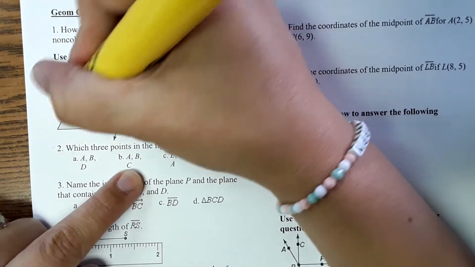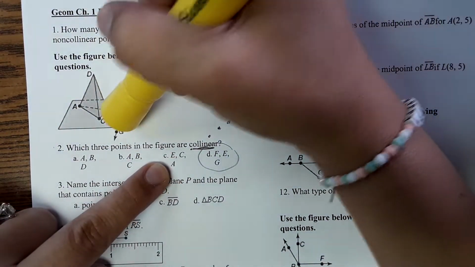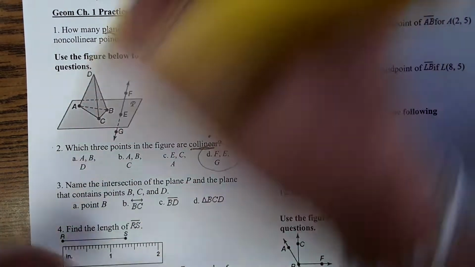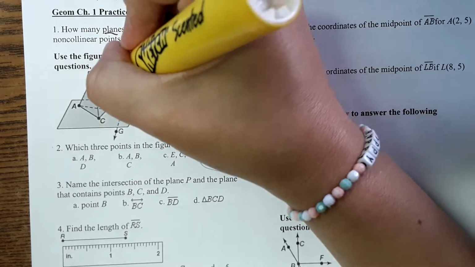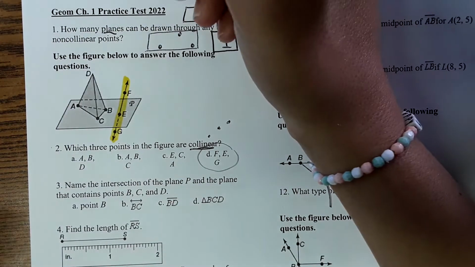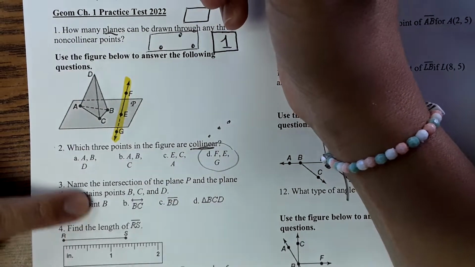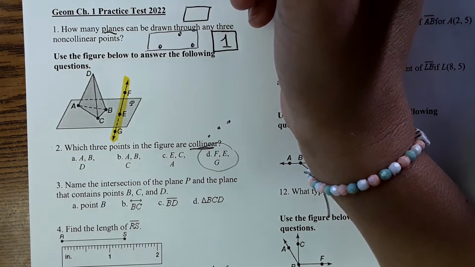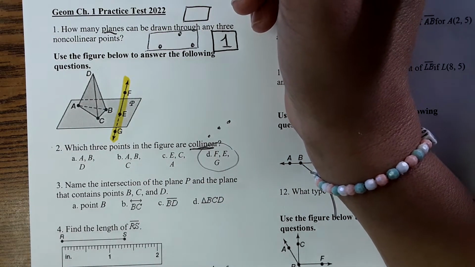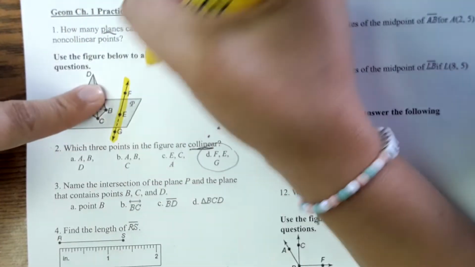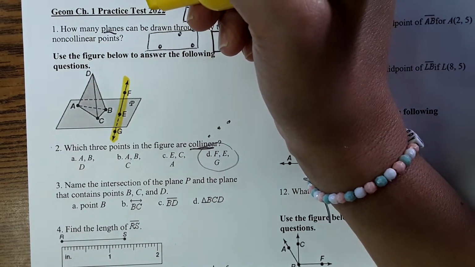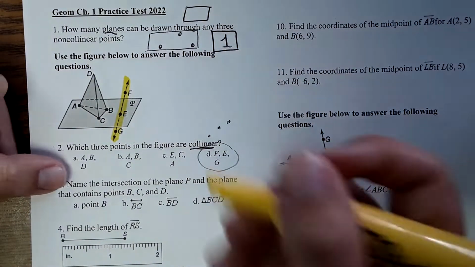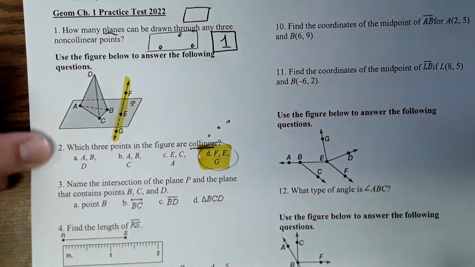A, B, C, nope, not in a straight line. E, C, A, again, not in a straight line, but when you get to F, E, G, it is in a straight line. It just so happens in this example, a straight line is drawn, but remember that straight line doesn't have to be drawn for the points to be collinear, so just keep that in mind. I think most of the time with this textbook, a line is drawn, but sometimes on standardized testing, the line isn't drawn, but as long as they fall in a straight line, they are collinear. So D is the answer.